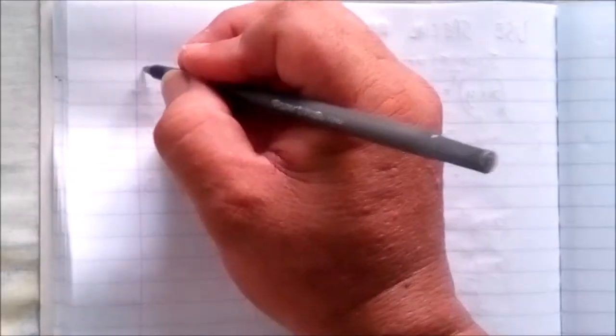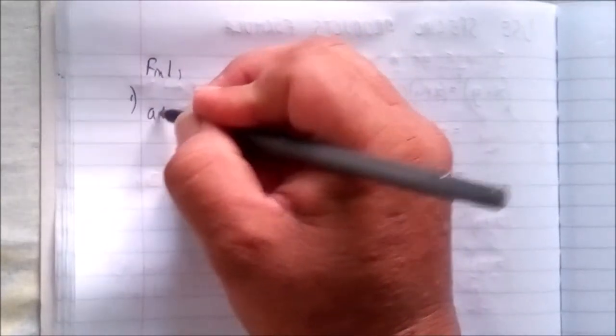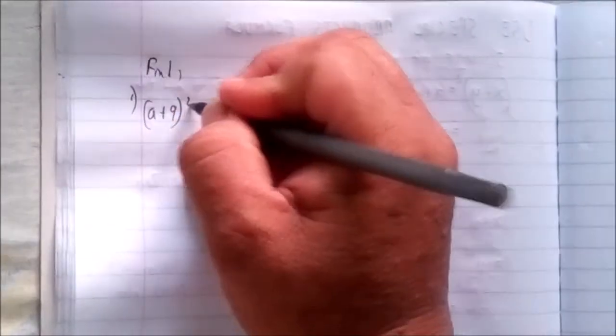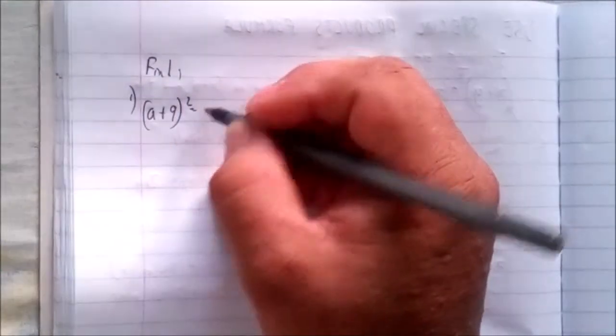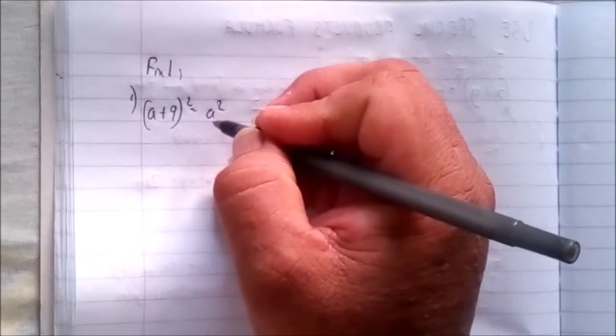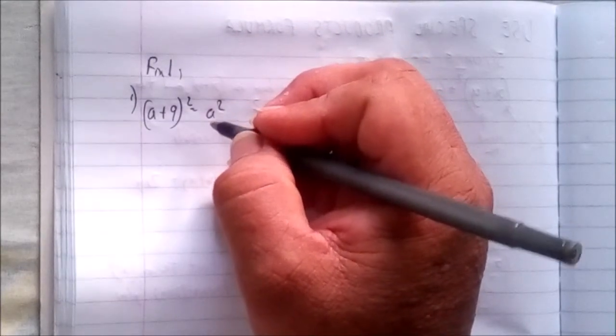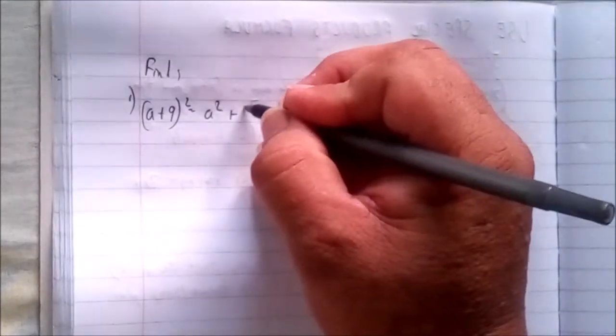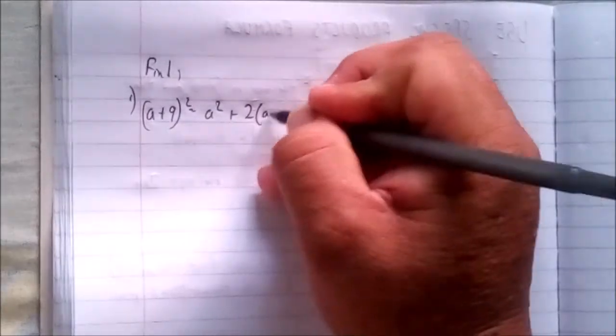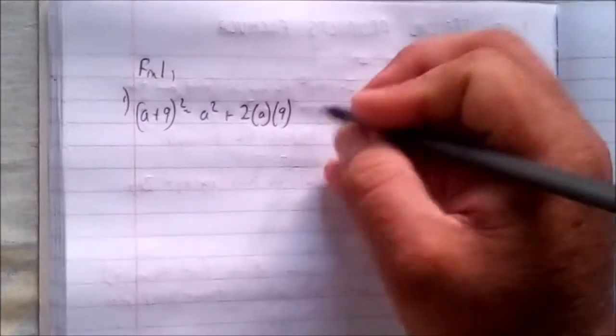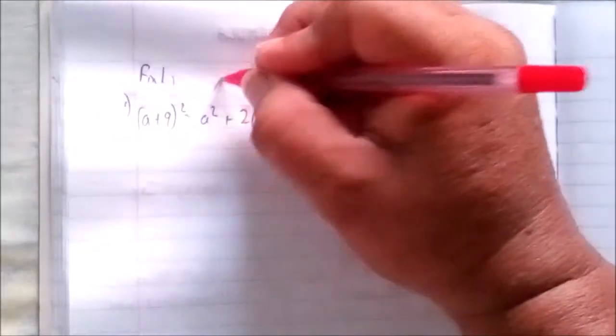Okay, if I tell you find, it means solve them. Okay, so for example, we have a plus 9 squared. Square the first term means a squared, twice the product of both terms, which means 2 times a times 9, and square the last term, 9 squared. So let me write what we just did here.